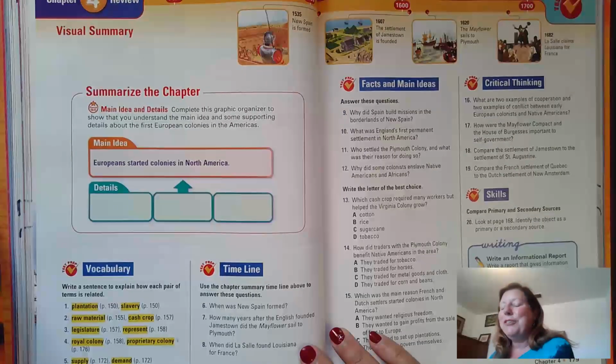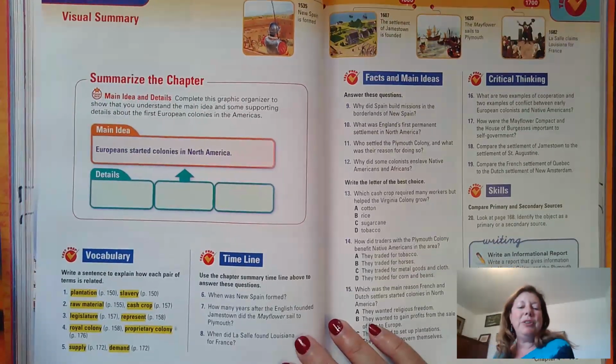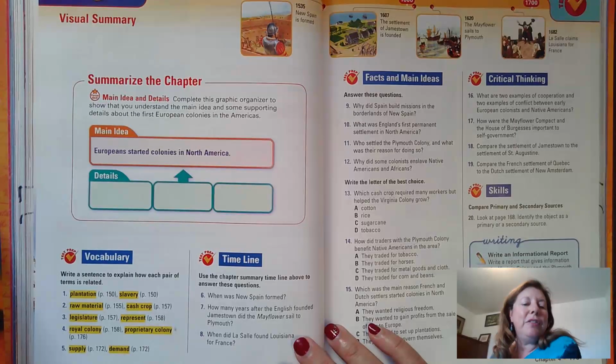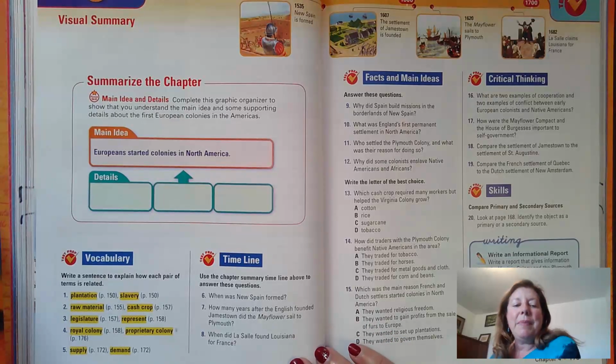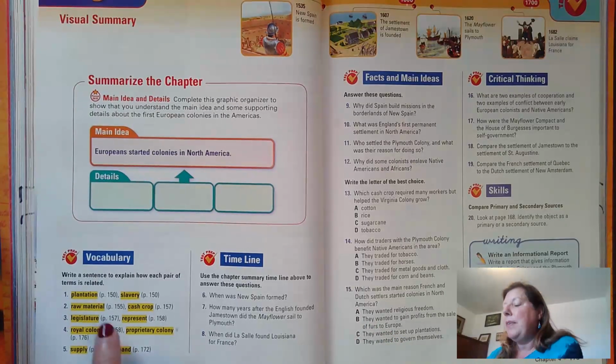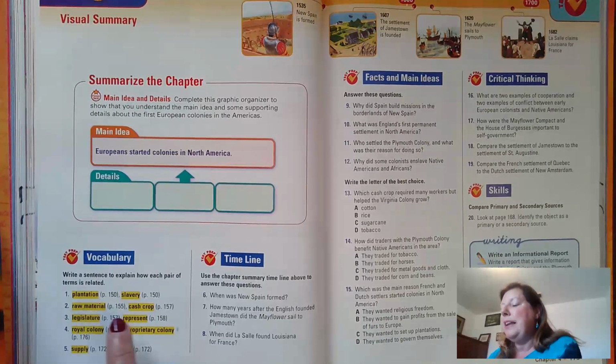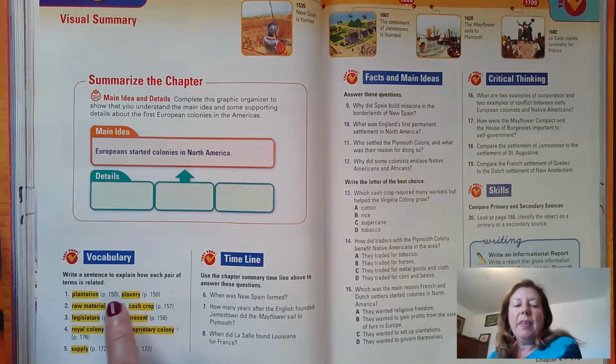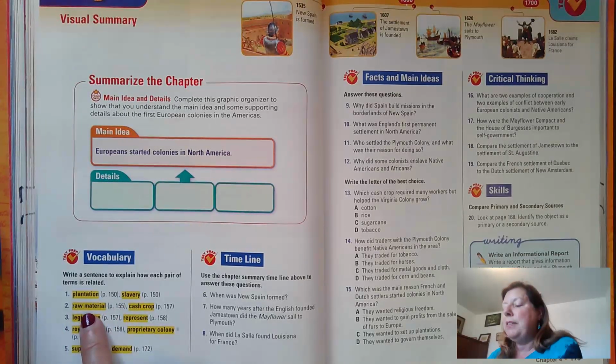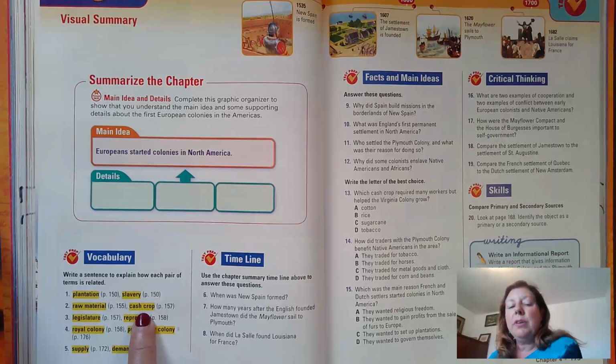All right, these are our vocabulary words that they want you to write a sentence to explain how each pair of terms is related. So a little bit different than our matching. 1. How is plantation related to slavery? 2. How is raw material related to cash crop? 3.